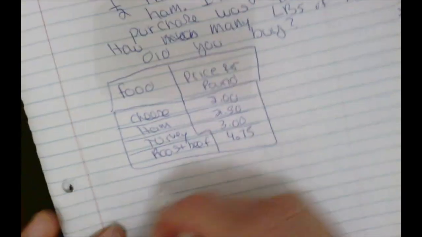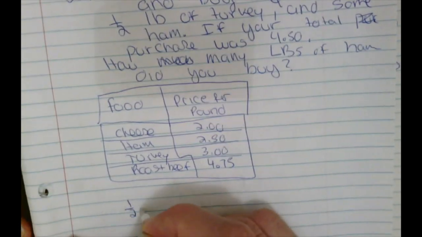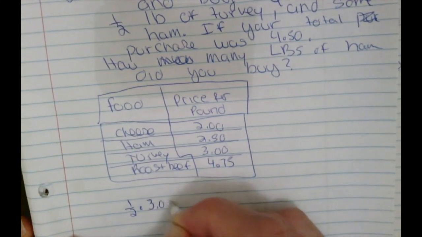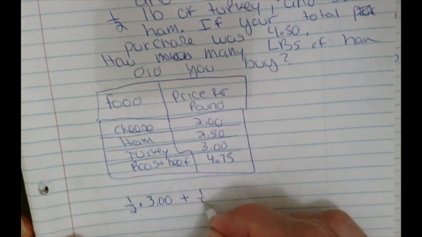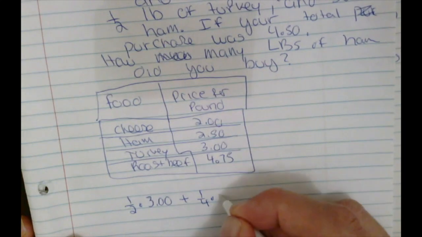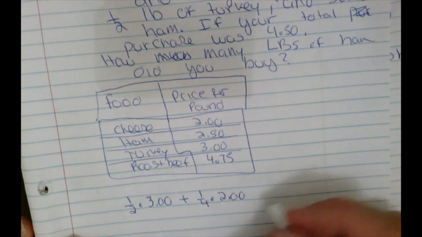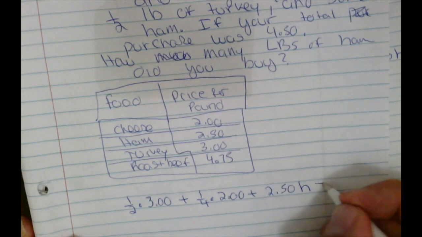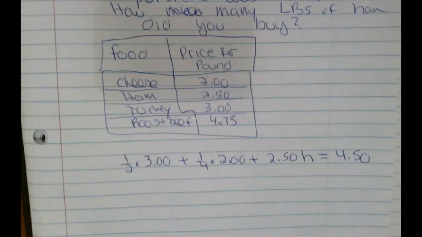I'm also going to set up an equation here as well because we're practicing making equations. So I have 1/2 times turkey, which is 3, plus I have 1/4 of cheese, which is 2. I'm missing the amount of ham, but I know it's 2.50 per pound of ham, so I'll do 2.50h, is equal to 4.50. Now I have my equation set up, so I can go ahead and solve.